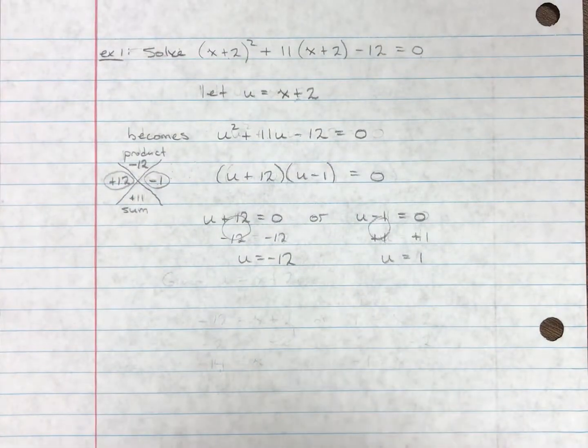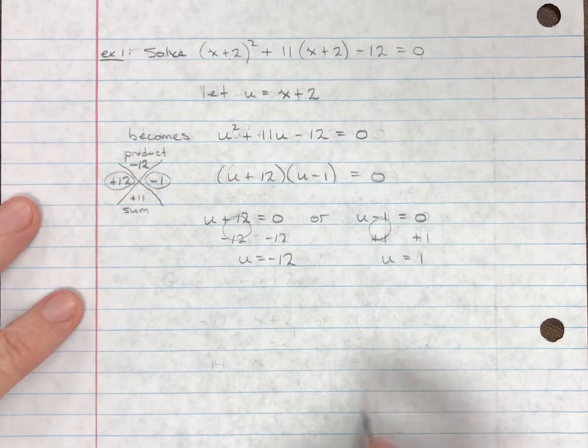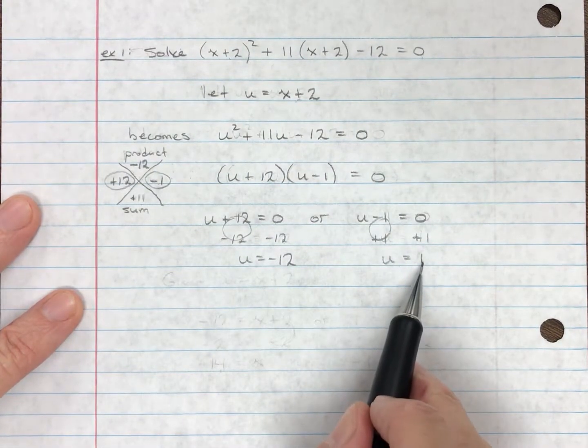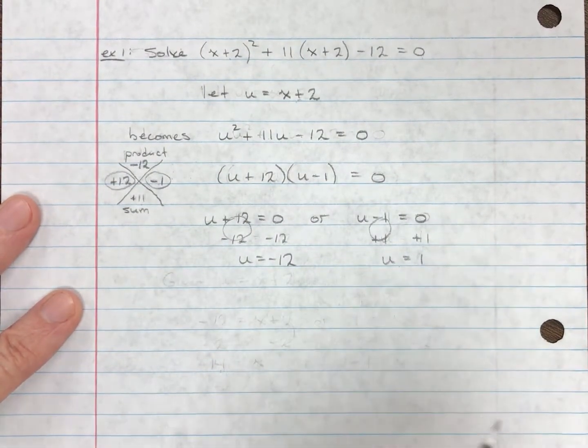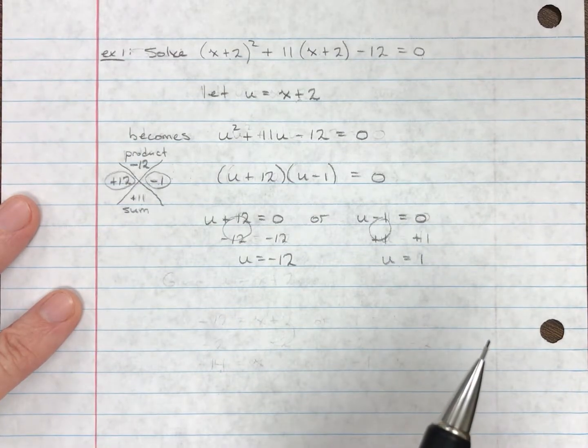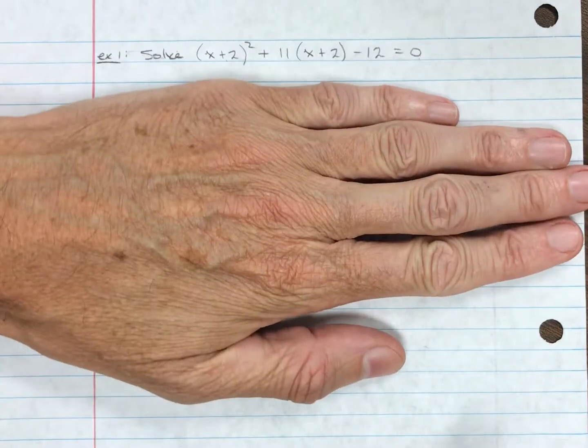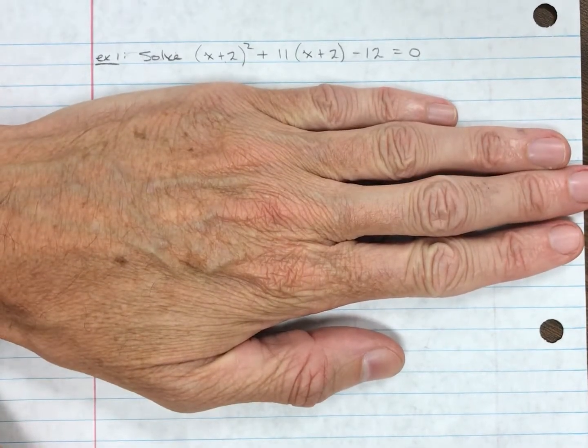Now careful. Students will stop here. They've done all this work, they've got negative 12 and positive 1, and they think those are the solutions. Not yet. And here's the reason. Let's go back to the original equation. The original equation was the equation in x.